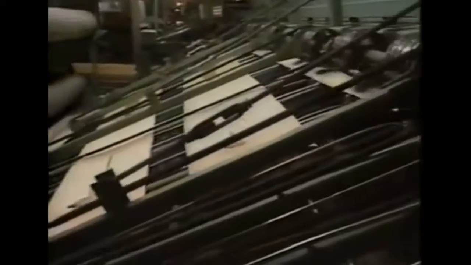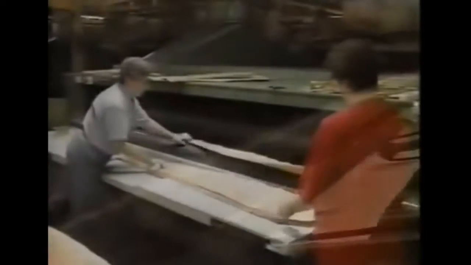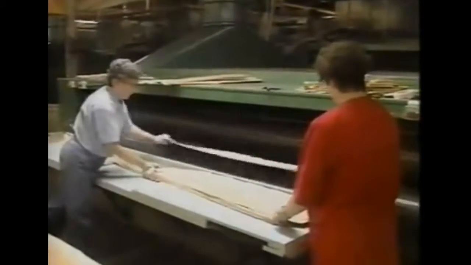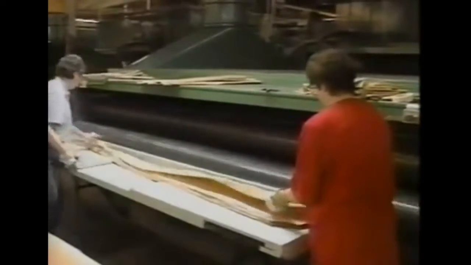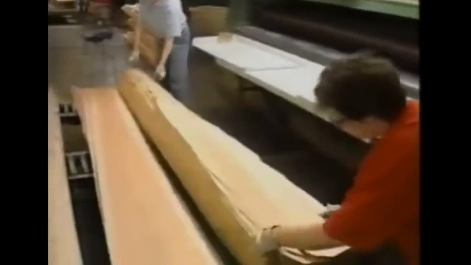One by one, the slices of veneer carefully enter the dryer. They will be dried evenly within a few minutes. As the veneer slices leave the dryer, they are once more reassembled to reconstruct the log, which never separates.